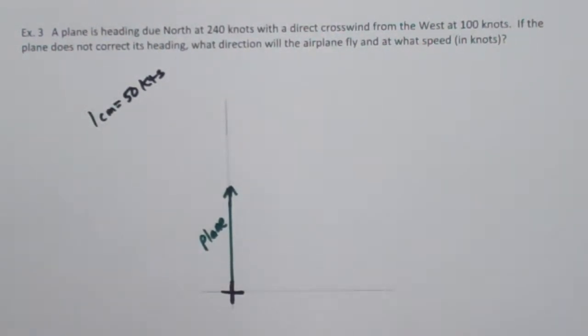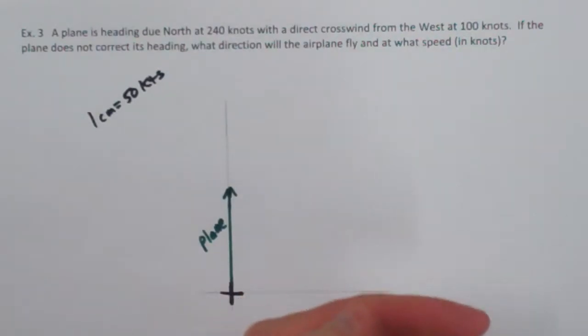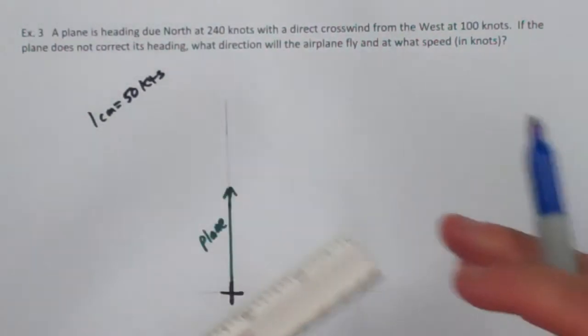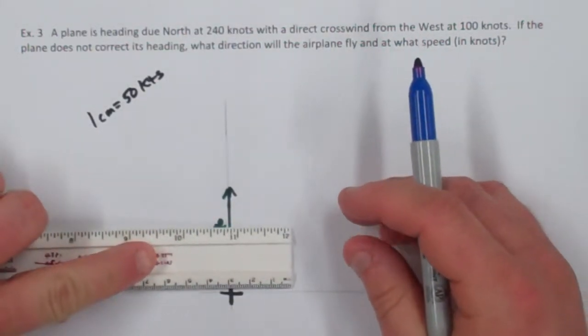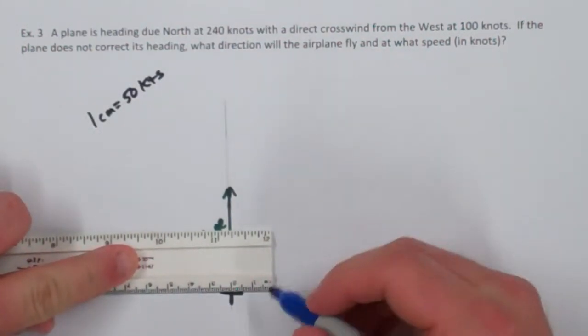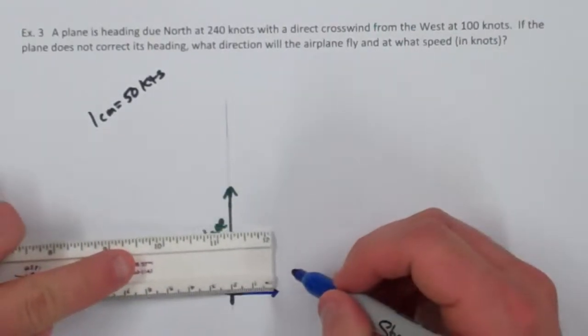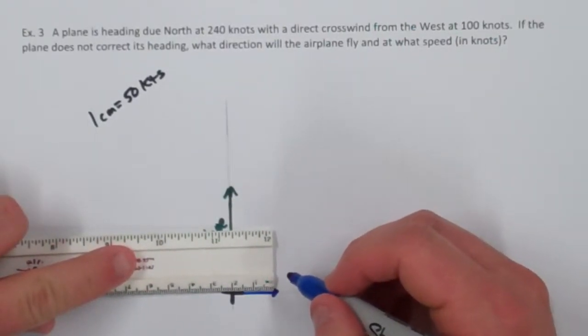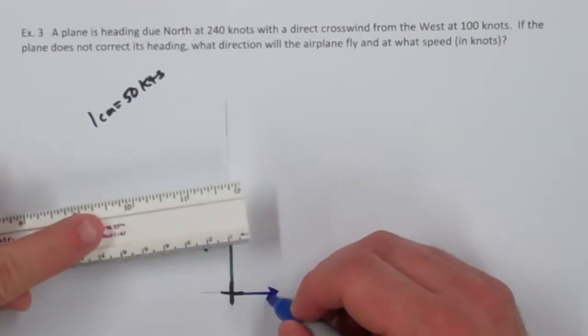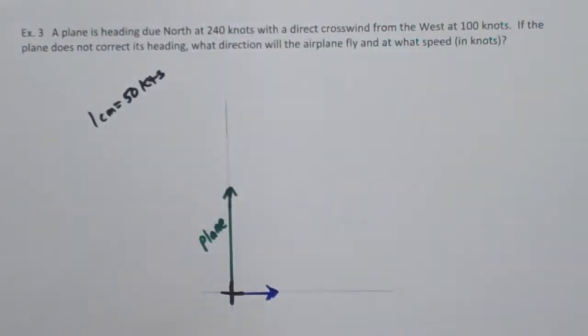We could do the same thing with the wind, so the wind should be at 100 knots due west, so that'll be from the west traveling towards the east. And this one will be 2 centimeters if our equivalency works out here. So there is this one. That one's at a little more than 2. So maybe we should have stopped right there. Squeeze that in.